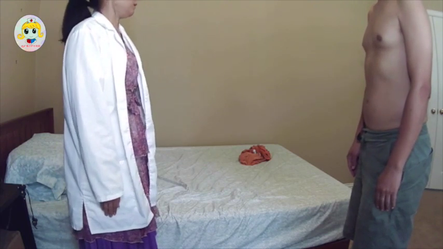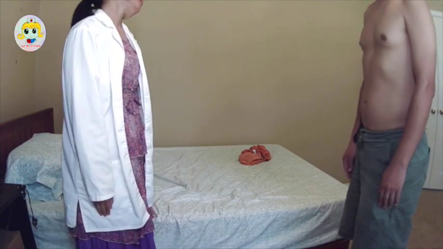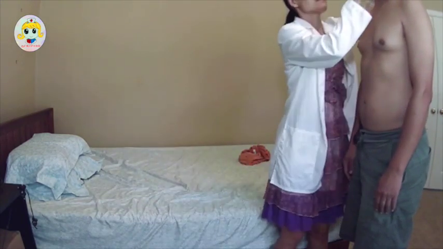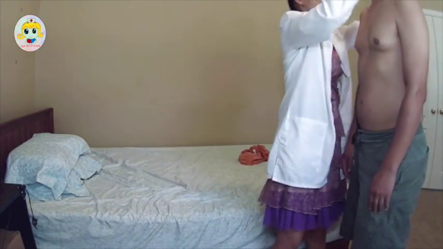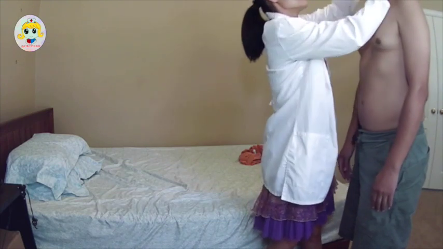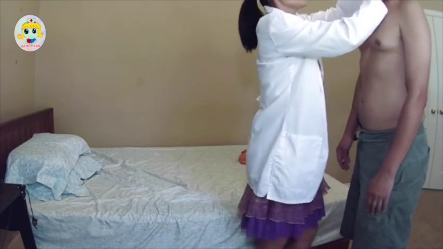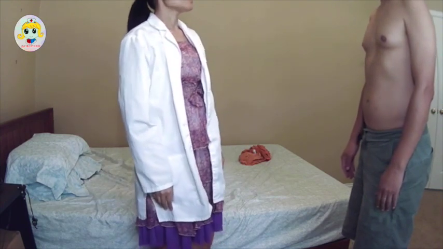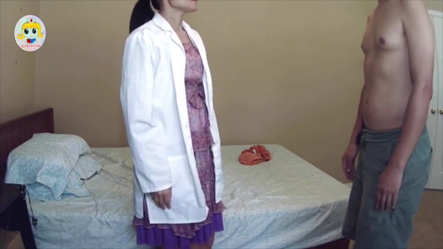I'm sorry, the other side, ear to the shoulder, ear to the shoulder. Okay, now relax. I will do that for you, okay? Okay. The active and passive range of motion of the neck are both intact.